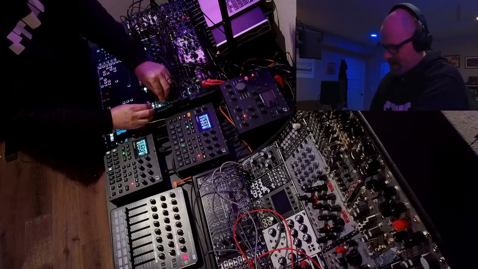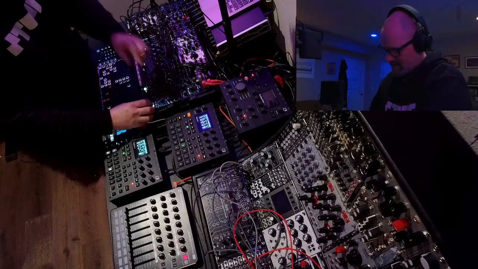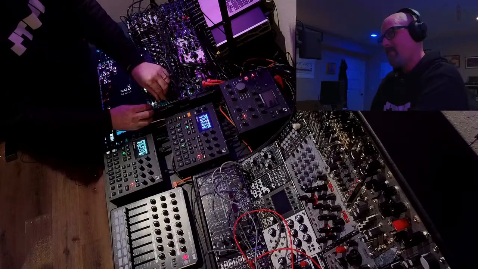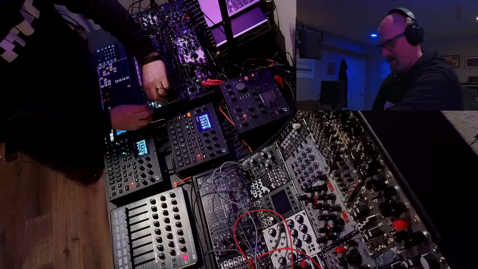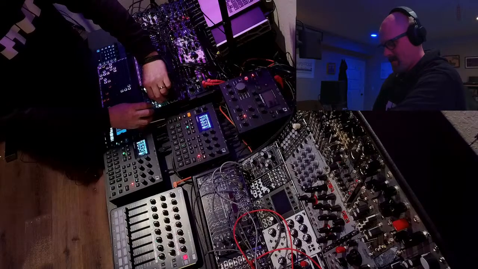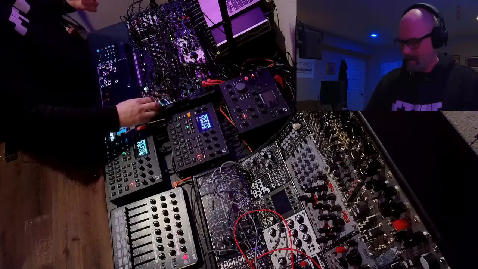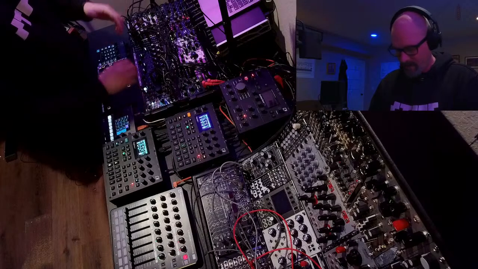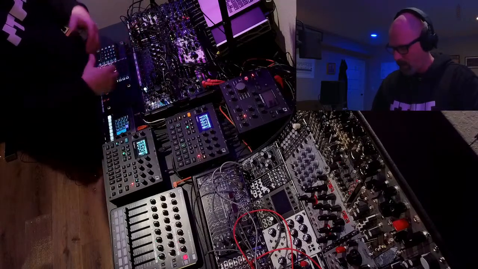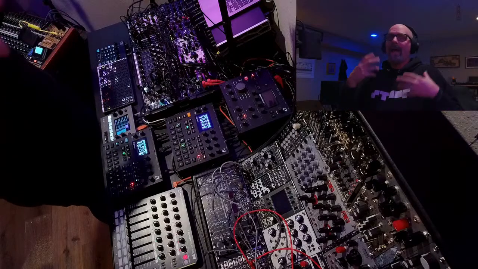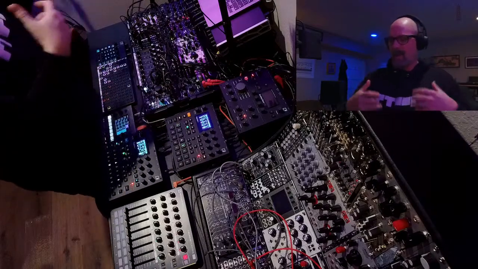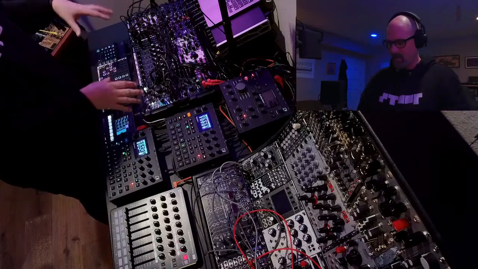Same thing with delays. The looper is kind of like a beat effects thing. So you've got those things that are really made for performance. They're made for adding drama, adding energy, changing things up really quickly.